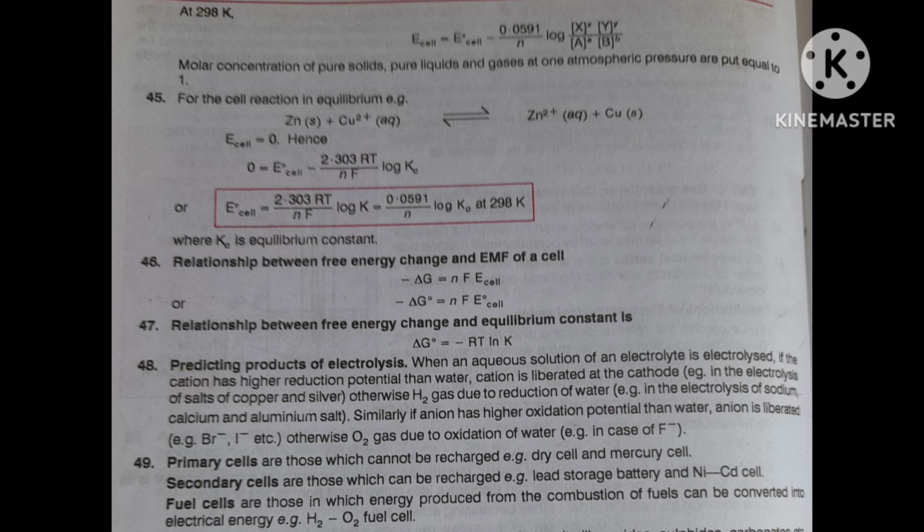Otherwise, O2 gas due to oxidation of water, as in the case of fluoride ion. Fluoride ion in this case is different.